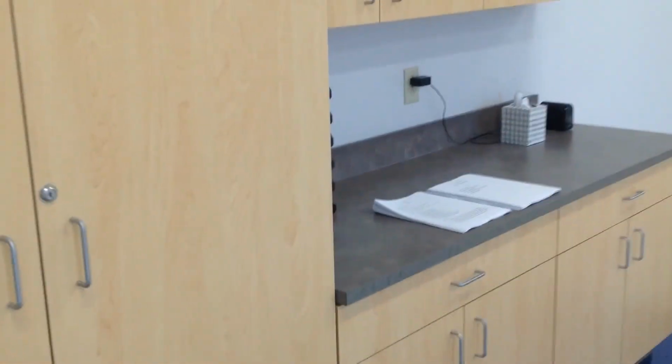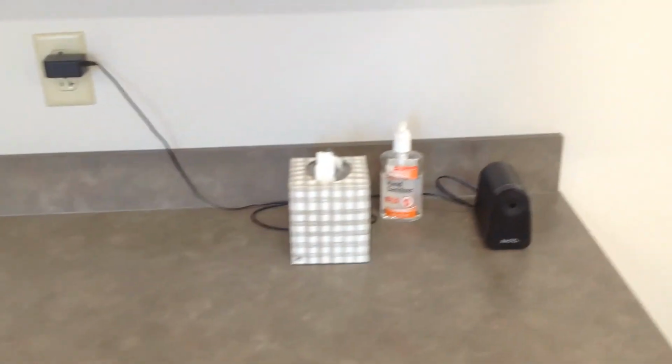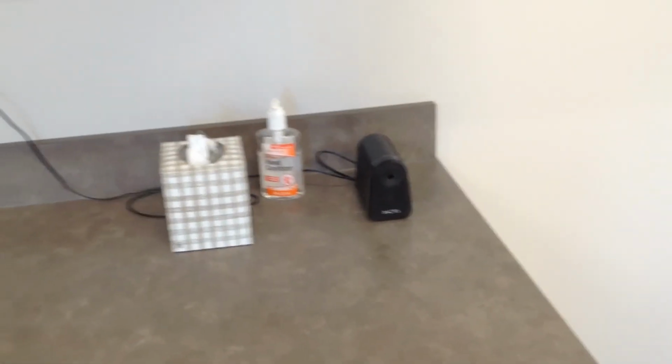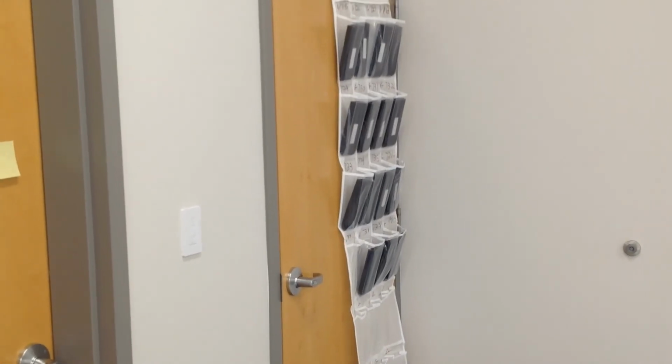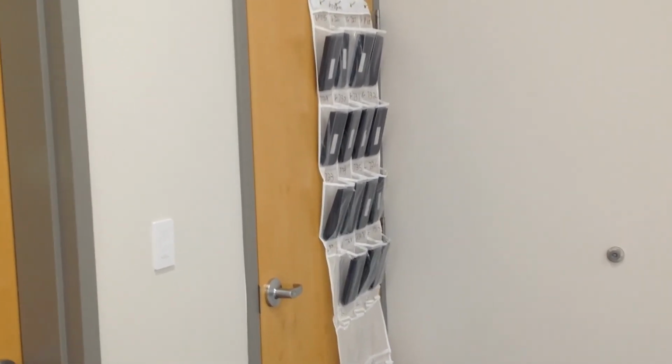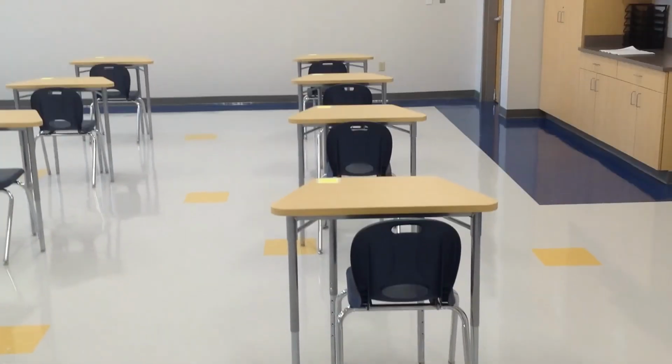So first things first, your supplies will always be over here, our turn-in trays. We have our Kleenexes, our hand sanitizer, and our pencil sharpener will be over here where the cabinets are. Your trash can's right there if you need to throw anything away. And at the back of our classroom we have our calculators that we used last year. Of course, at the back is my little area. And then we have all our brand new desks. Those are really, really awesome.